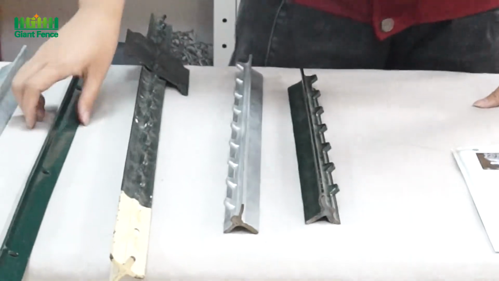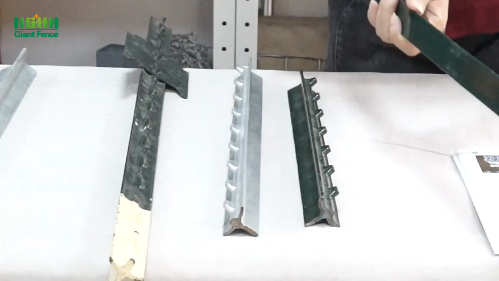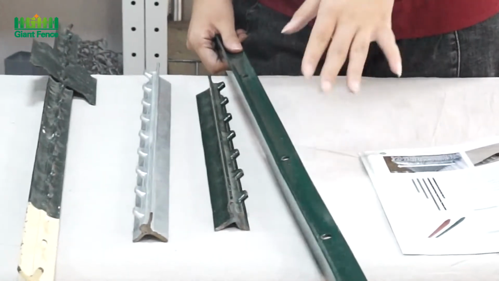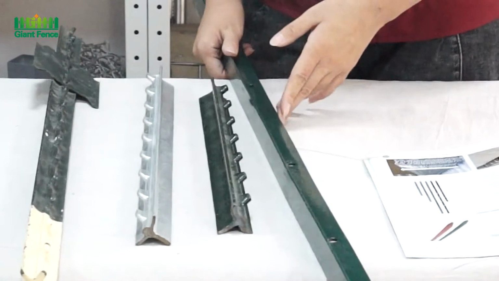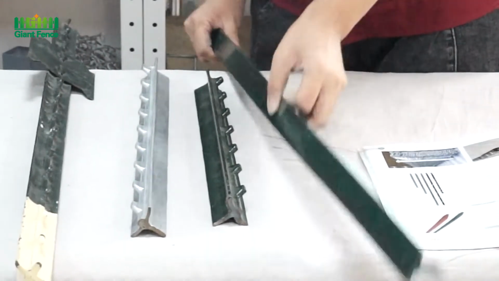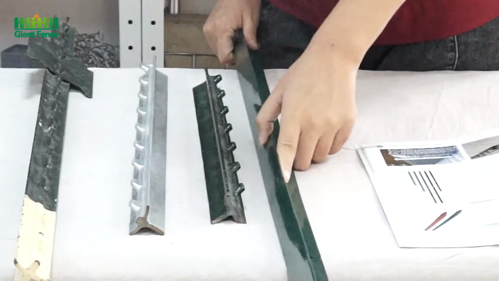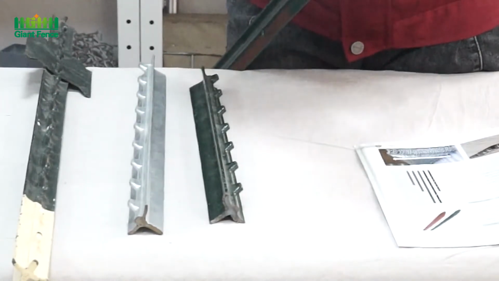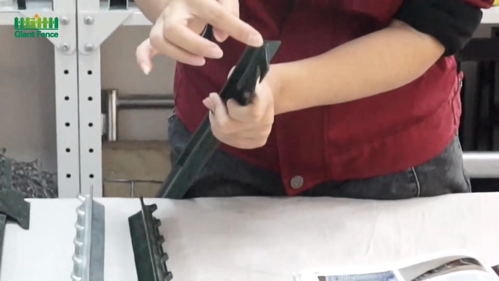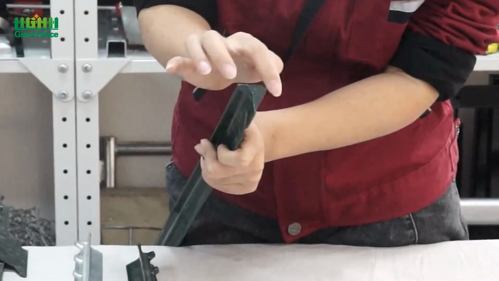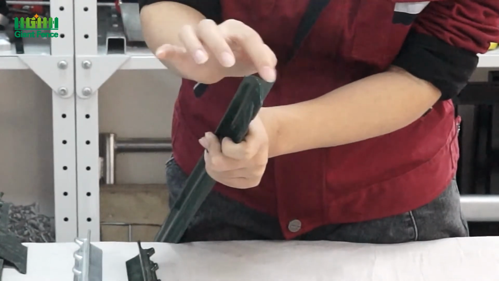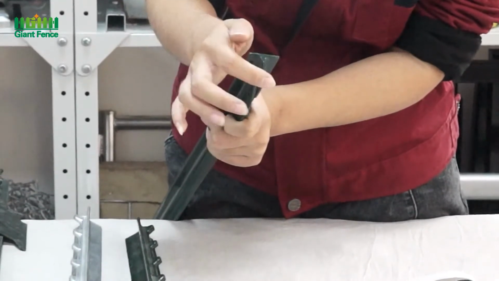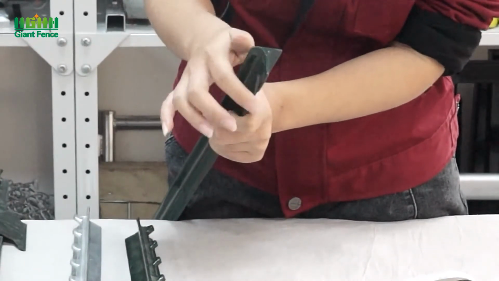And for this one, the length is according to your requirement. We can do it 1 meter, 1.2, 1.4, 1.5, even 2 meter or 2.5 meter. And for the size, we can do 60 by 60 or 40 by 40 or 50 by 50 or even 70 by 70 or 80 by 80 millimeters.